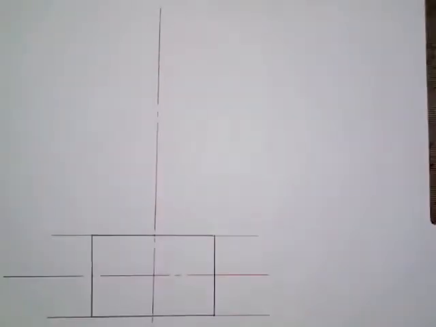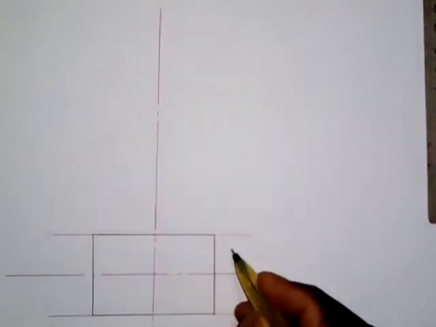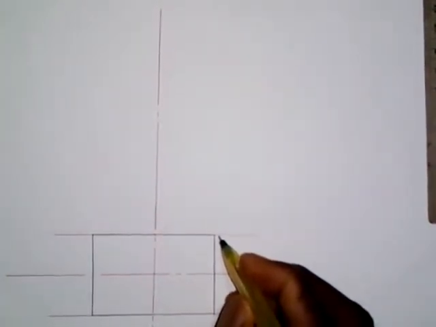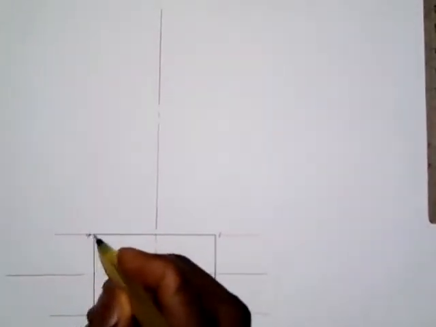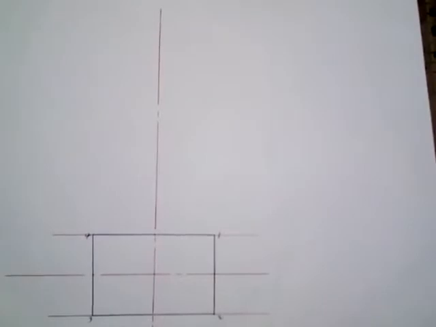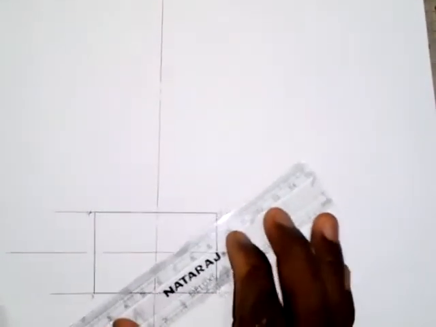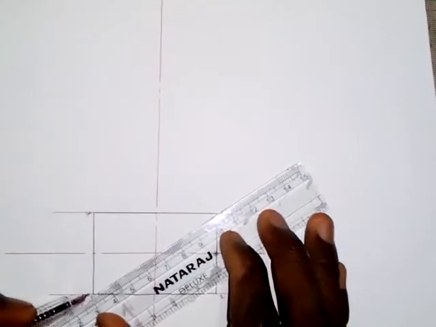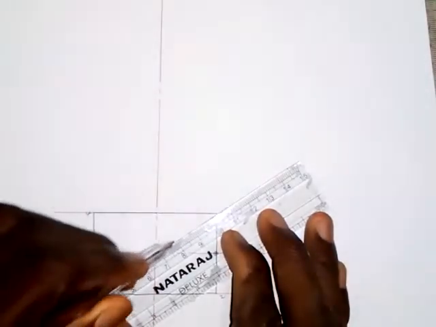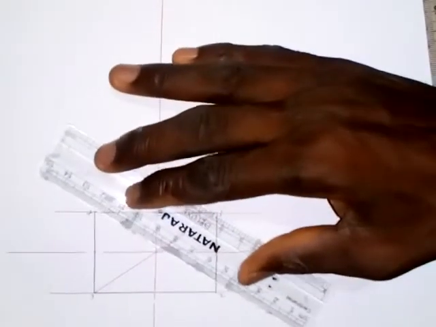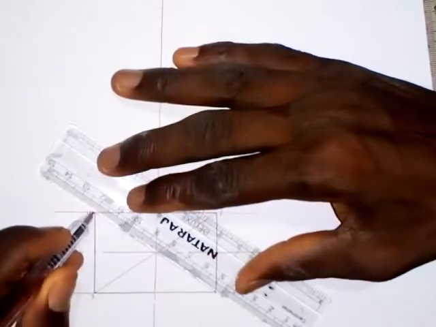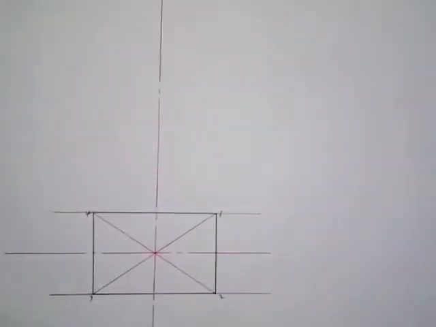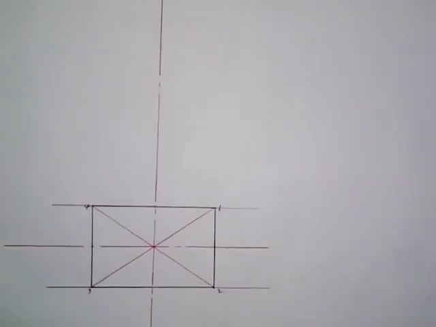And then, if I number these points, if this point is 1, this is 2, this is 3, and this is 4. So I'm going to connect 1 and 3 together. I will draw a diagonal like this for 1 and 3, and then 2 and 4. I will draw a diagonal to connect them together. So you have to draw this. Now, having done this, the next thing that we are going to do is to draw the front elevation.